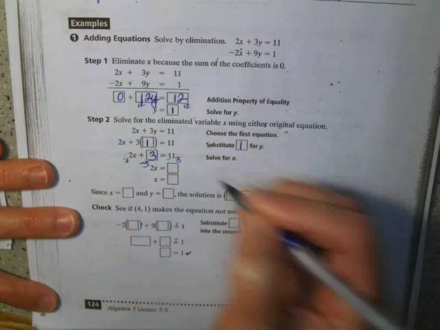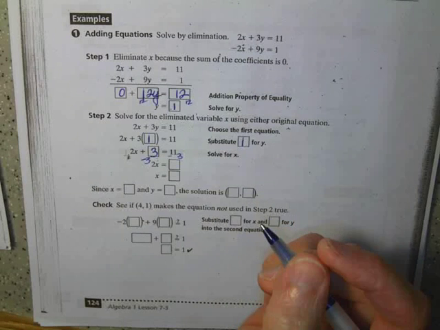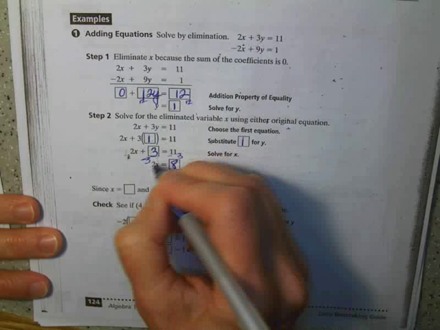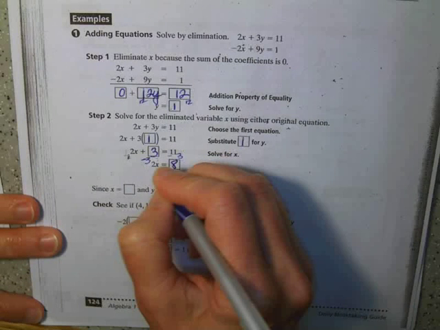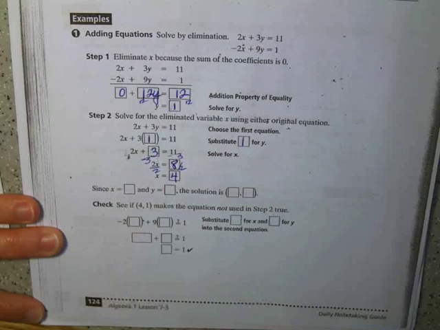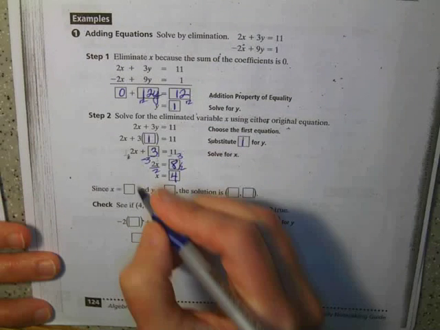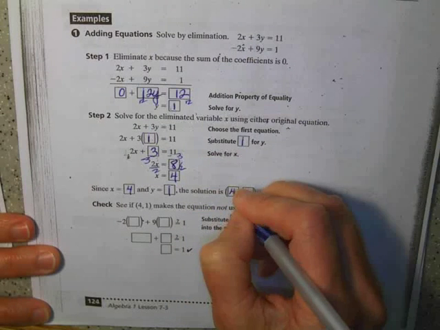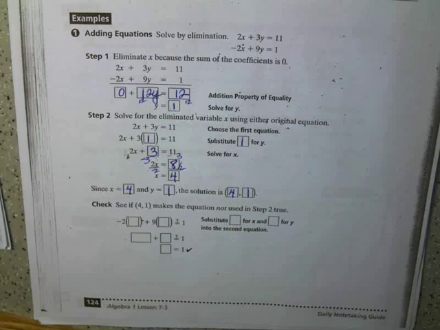We're going to then subtract 3 from each side. So 11 minus 3 is 8. So 2x is 8. Then divide by 2, so x is 4. Since x is 4 and y is 1, the solution is 4, 1.